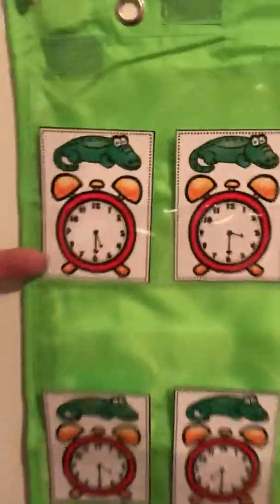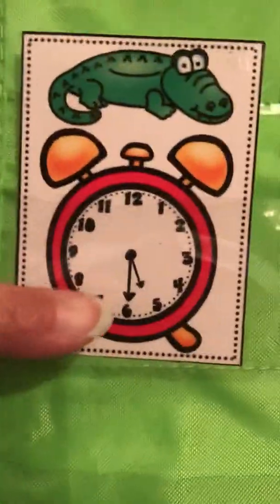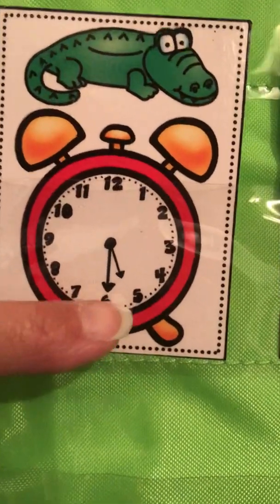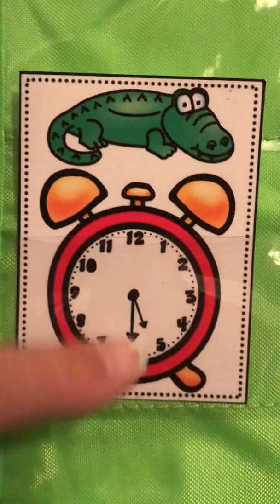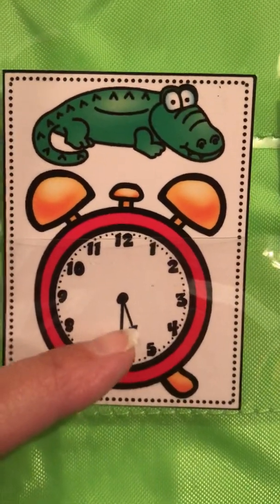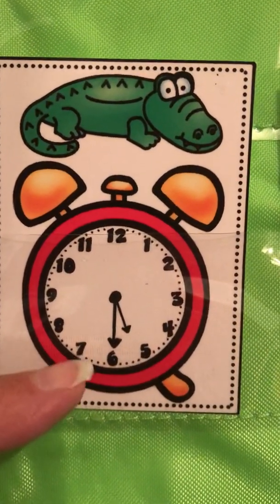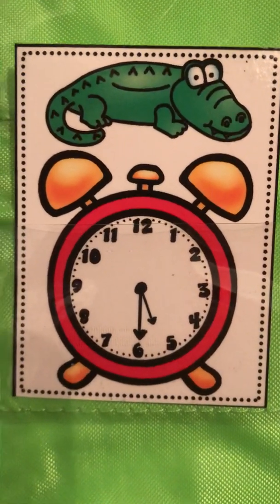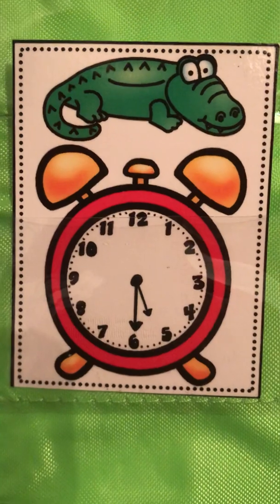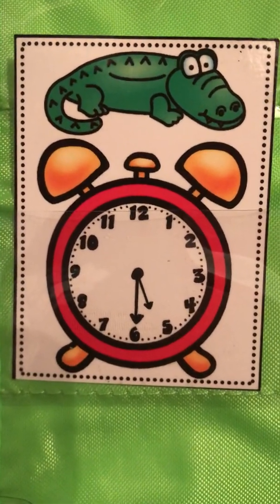All right, look at this first one. It's not to the 6. It's between the 5 and the 6. So we have to say 5:30. So you write 5:30. 30, which is 3, 0.